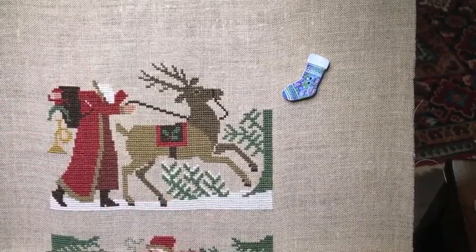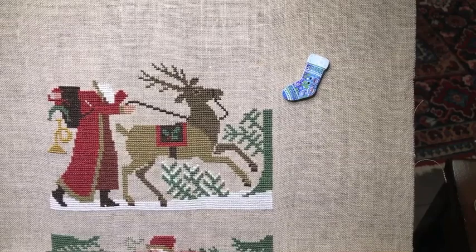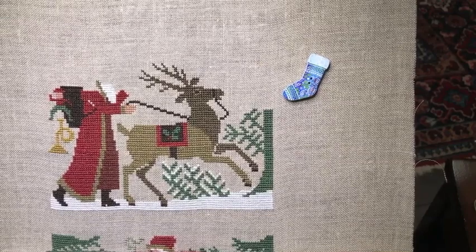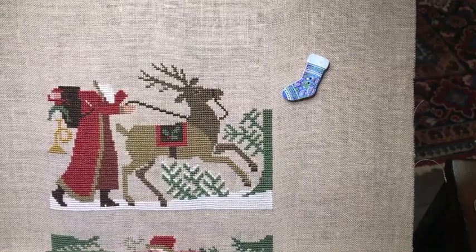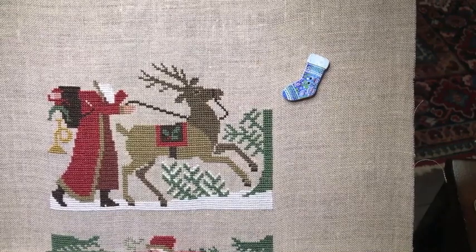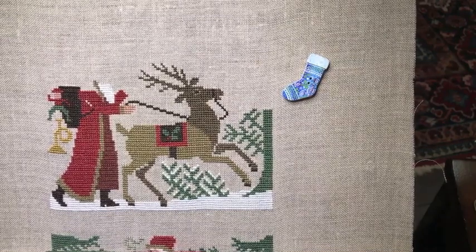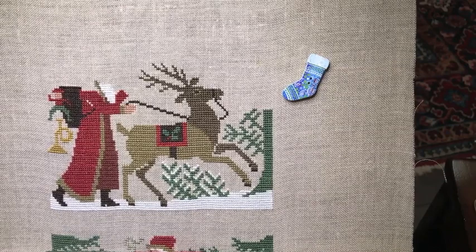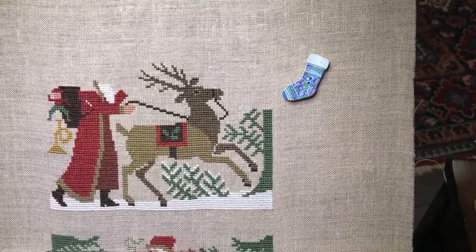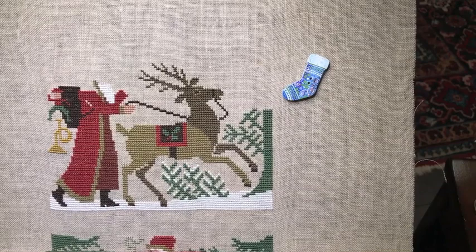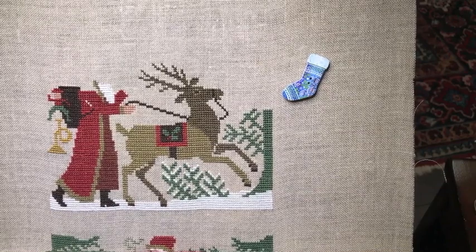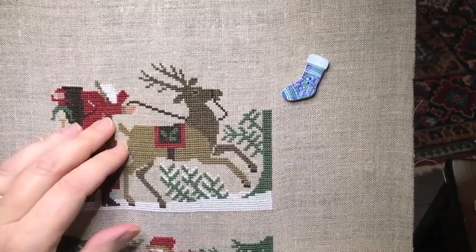So now we're going to do some Santa shoulder shaping. How's that for a little tongue twister this morning? Santa shoulder shaping. And we're going to go one less all the way up. Okay, I think I've got this figured out.